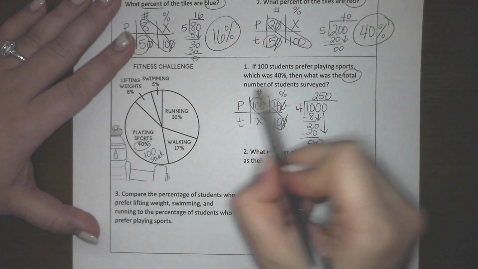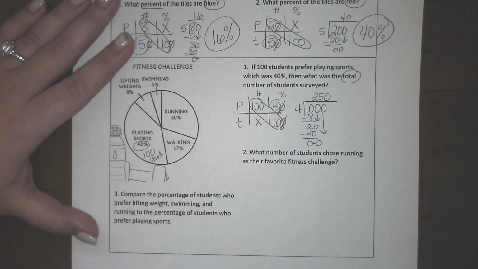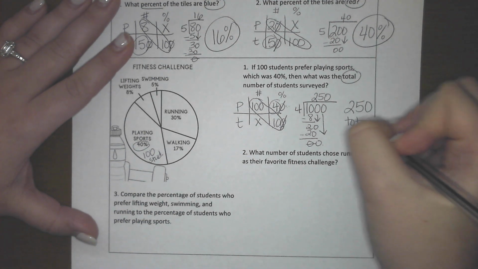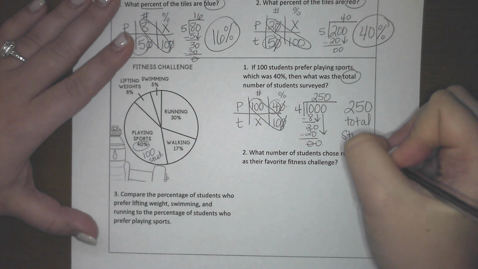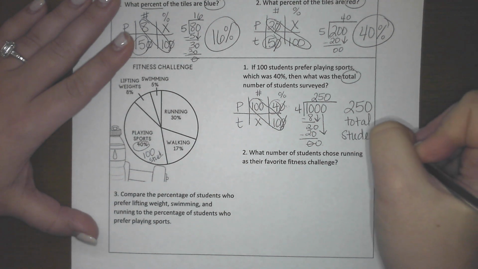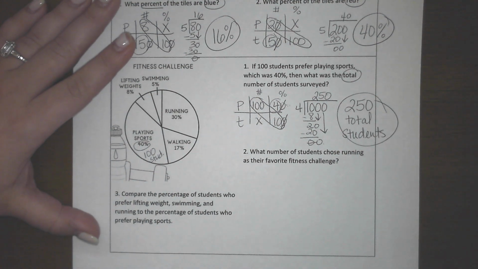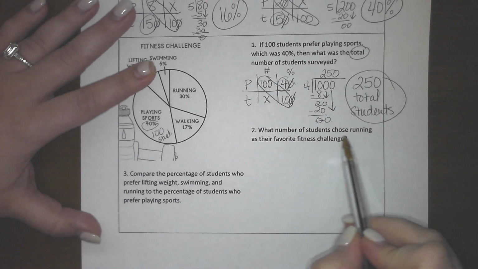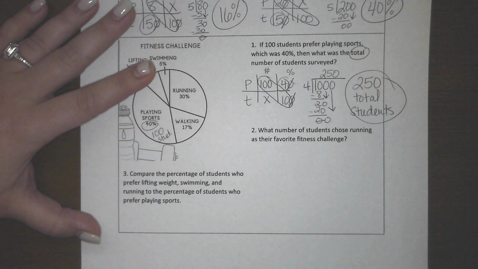They want to know the total number of students that they asked about their favorite sport or favorite fitness challenge. So that means there's 250 total students that they asked. Okay? Now let's use that number to solve number 2. What number of students chose running as their favorite fitness challenge?